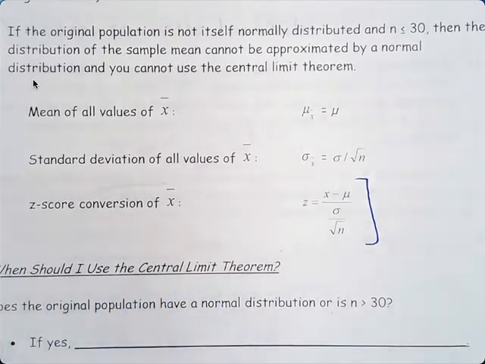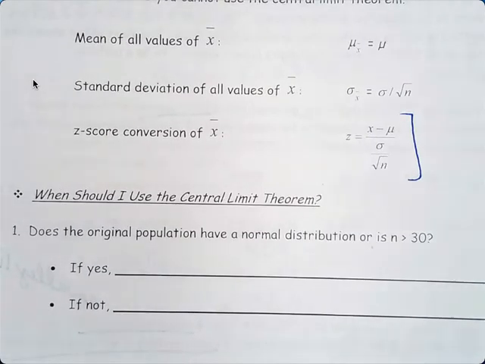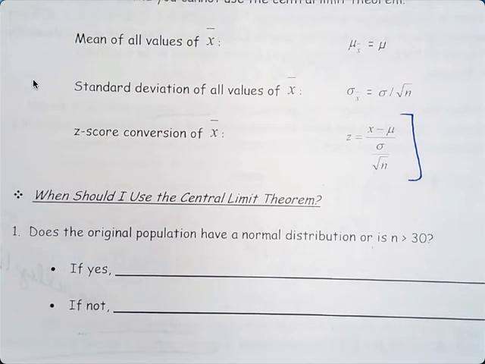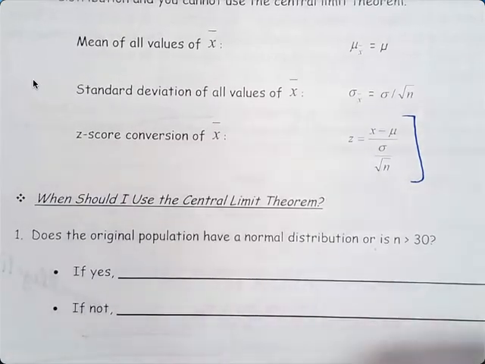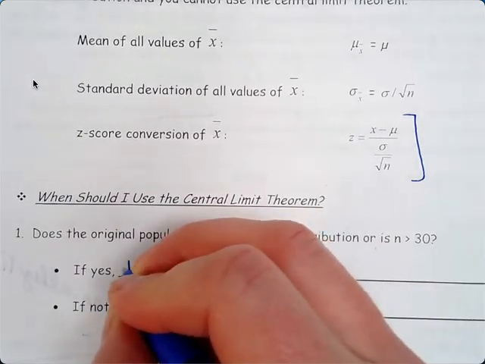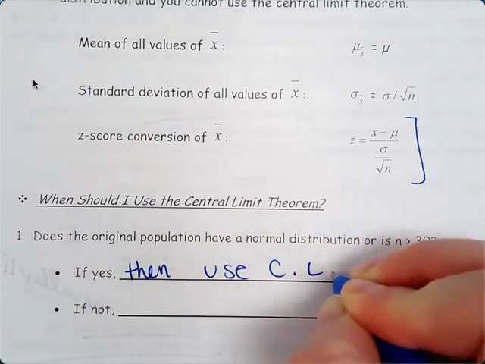Okay, so when should I use the central limit theorem? We need to ask ourselves a question: does the original population have a normal distribution, or is the sample size greater than 30? If this is a yes, then you can use the central limit theorem, which I'm going to abbreviate CLT.